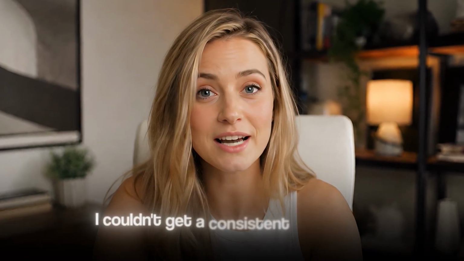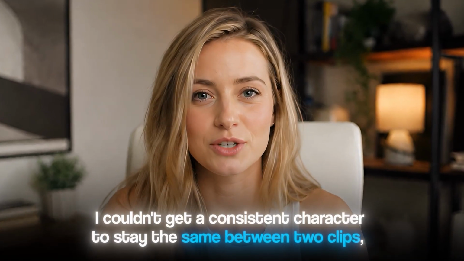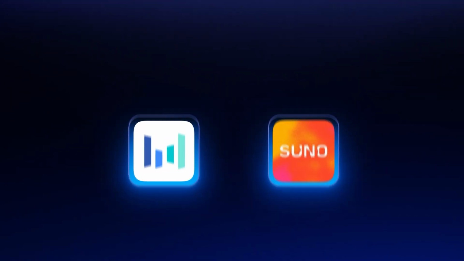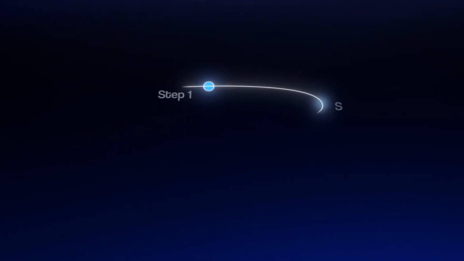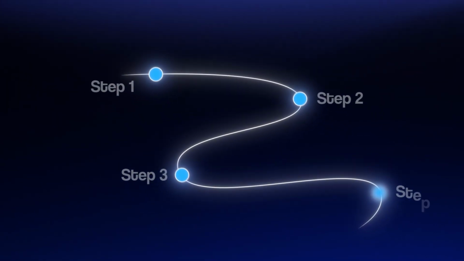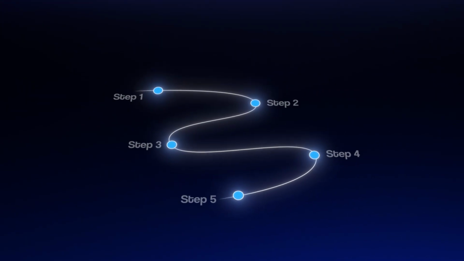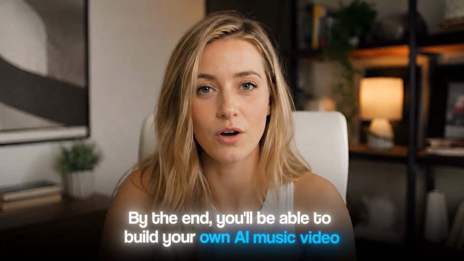Here's what's actually crazy. 6 months ago, I couldn't get a consistent character to stay the same between 2 clips, let alone build something that looked like this. But something shifted recently. Seedance 2.0 dropped, Suno AI keeps getting better, and OpenArt pulled everything together in one place. So today, I'm walking you through the exact workflow, step by step, start to finish. By the end, you'll be able to build your own AI music video, whether that's for a song you already have, something you make today, or just to see what's possible.